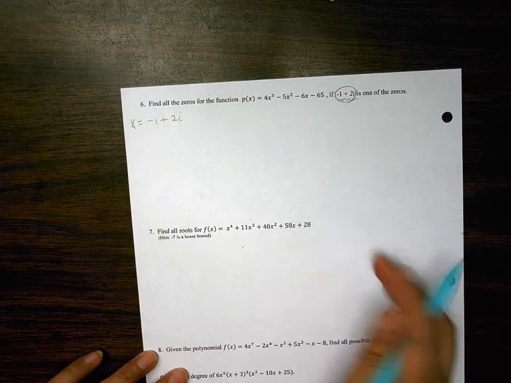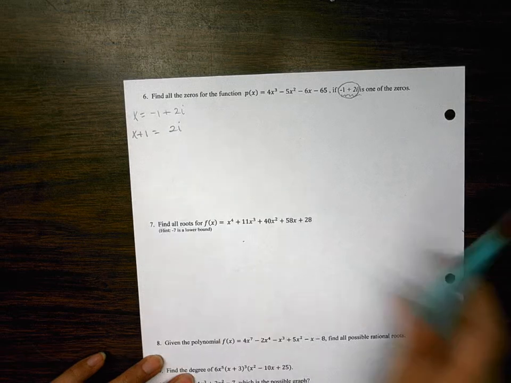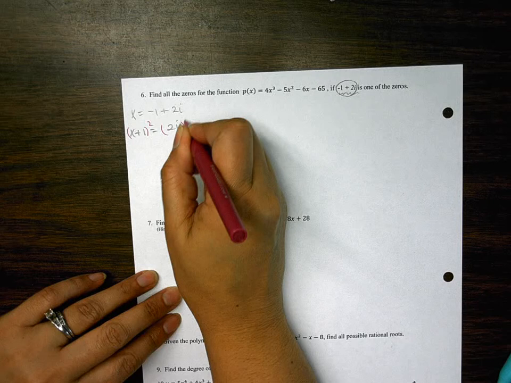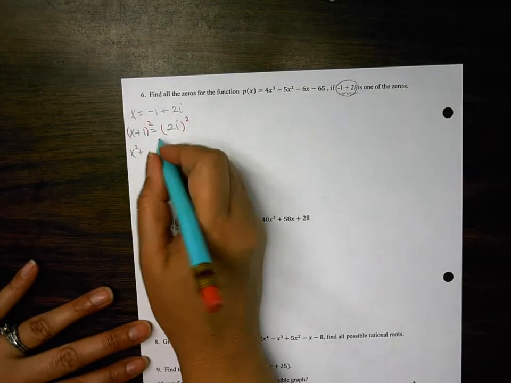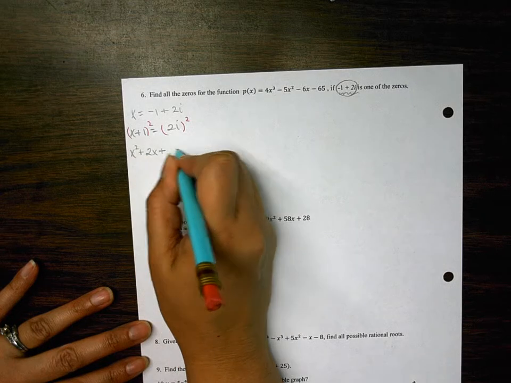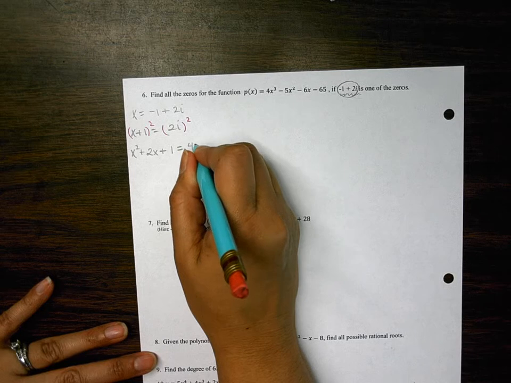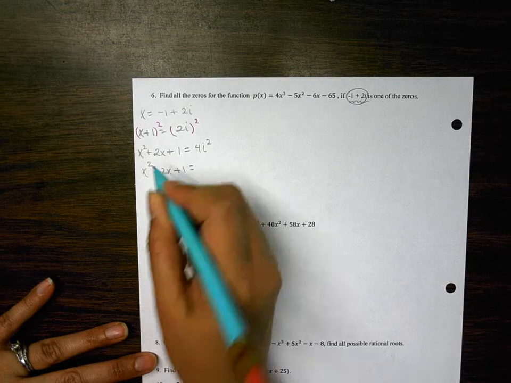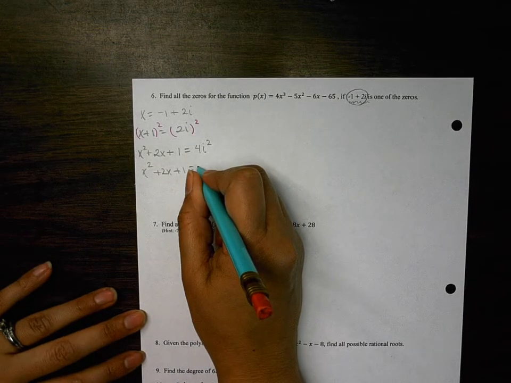What do I move over? So x plus 1 equals 2i. What do I do to both sides? x plus 1 times x plus 1 is x squared plus 2x plus 1, equals 2 times 2 is 4, i times i is i squared. x squared plus 2x plus 1 equals what? Negative 4. Equals i squared is -1. i squared is always -1.